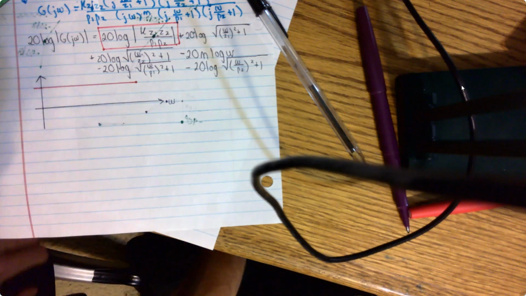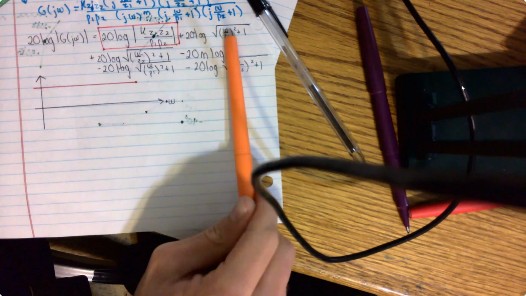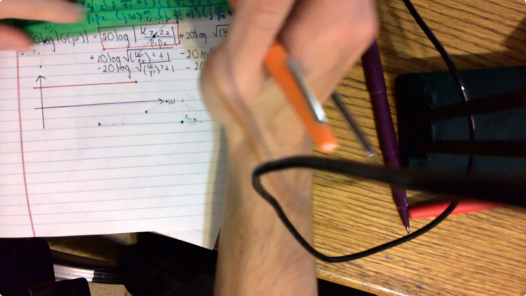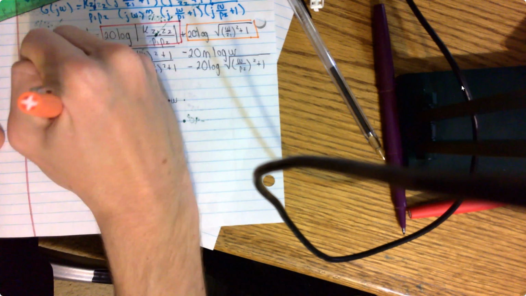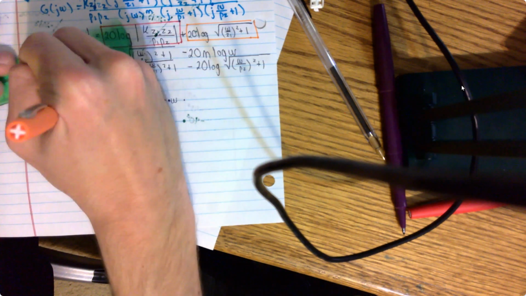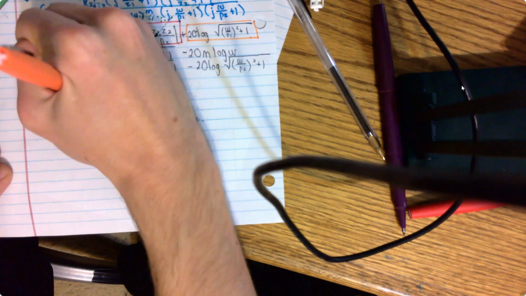Now our next one here is going to be a 0. So it's going to be a slope of positive 20. And remember, it starts at your z1. So say your z1 is here, this is where you're going to start with a slope of 20 dB per decade.